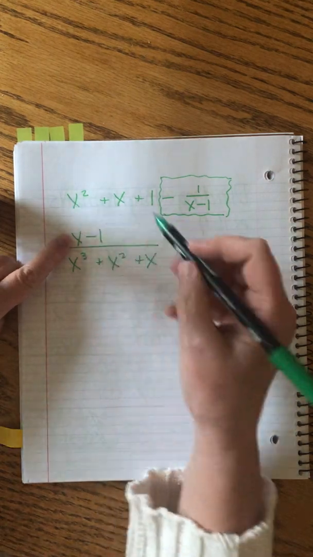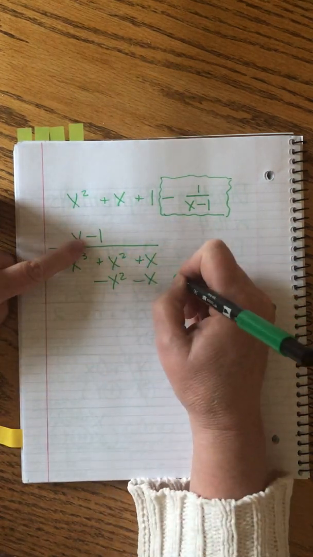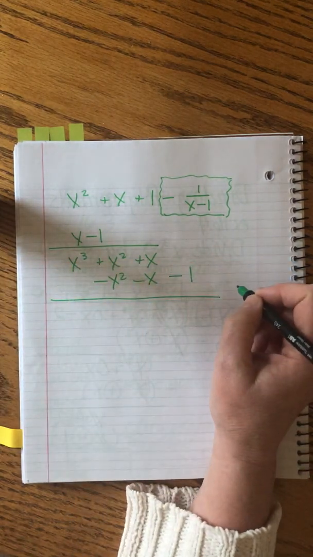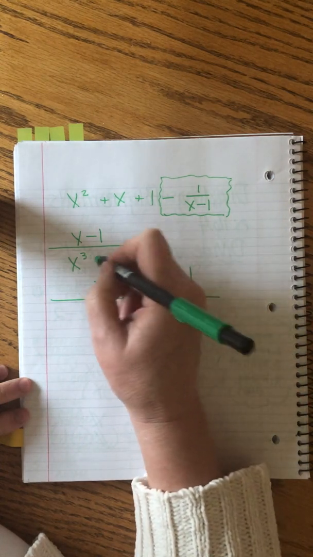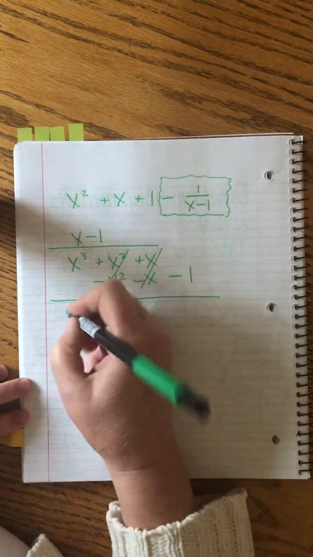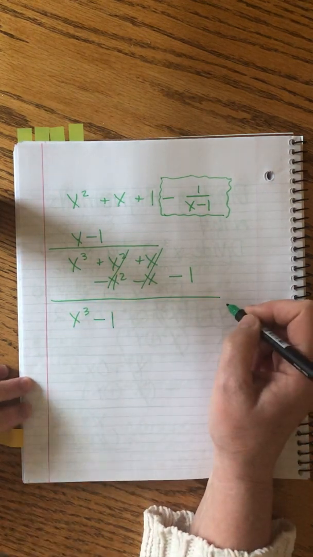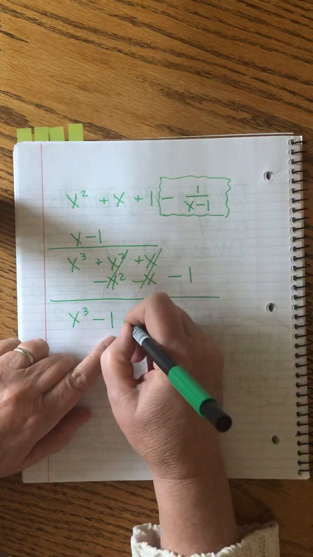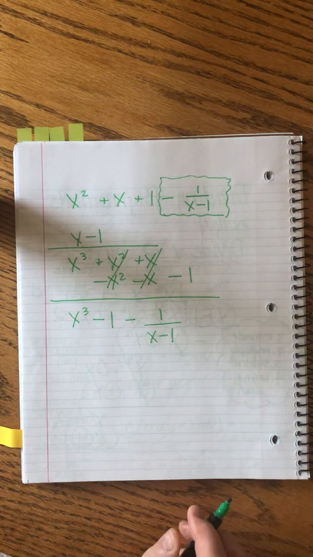Multiply this way. Minus x squared minus x minus 1. Oh, look what happens. That cancels. We get x to the third minus 1. Now we're ready to take this back into account, right? Minus 1 over x minus 1.